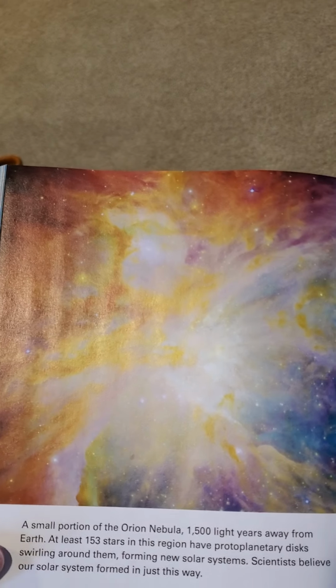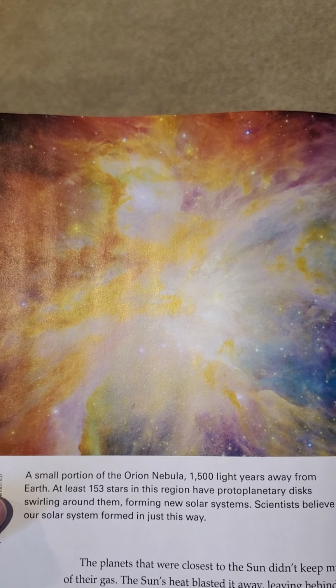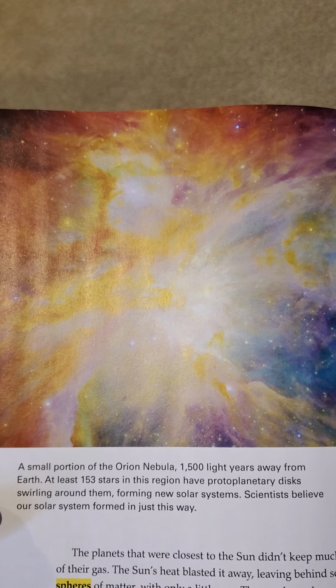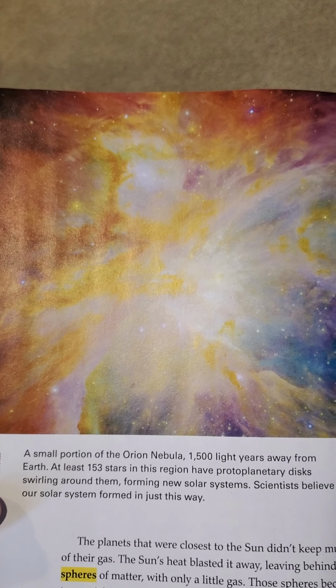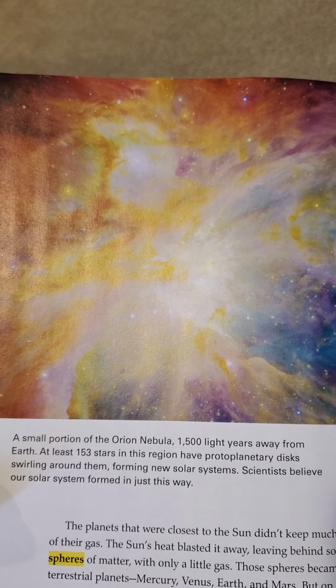A small portion of the Orion Nebula, which is 1,500 light years away from Earth, has at least 153 stars forming new solar systems. Scientists believe our solar system formed in just this way. The planets that were closest to the sun didn't keep much of their gas. The sun's heat blasted it away, leaving behind solid spheres of matter with only a little gas. Those spheres became the terrestrial planets: Mercury, Venus, Earth, and Mars.